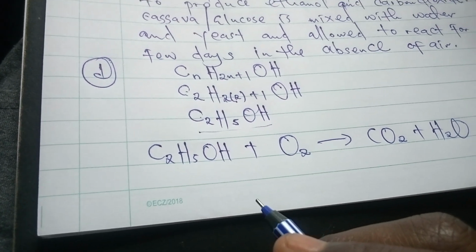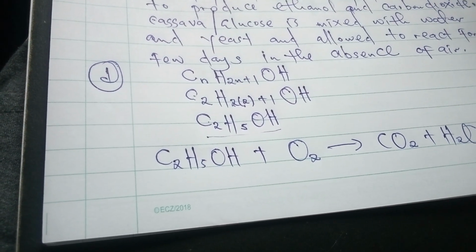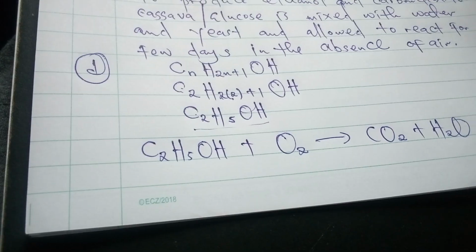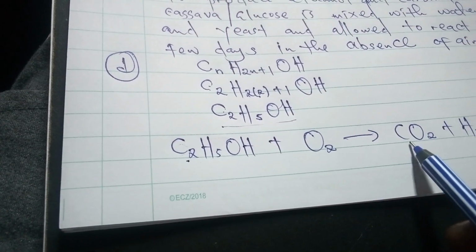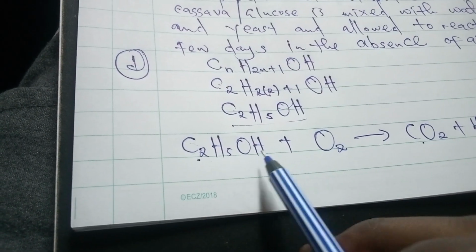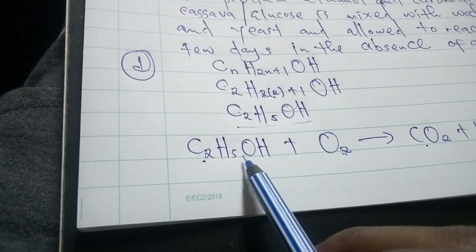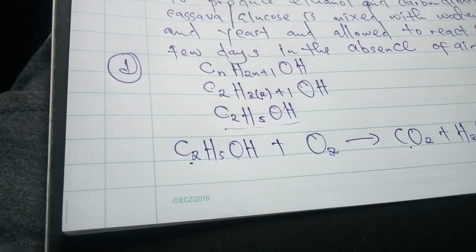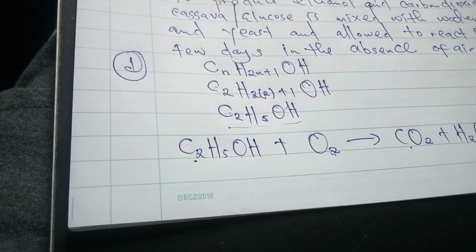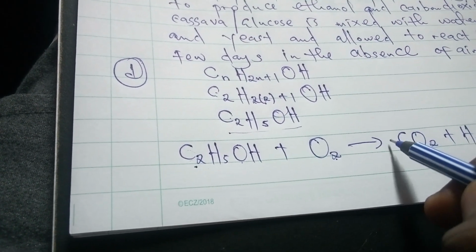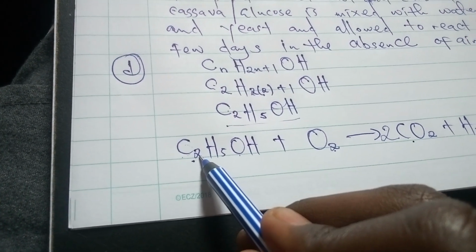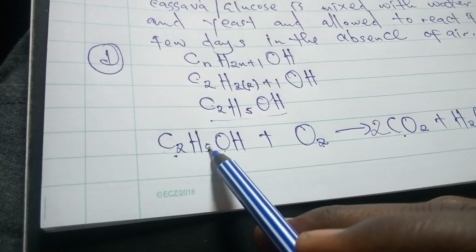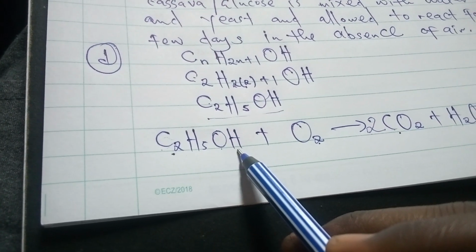Balancing is just the process of making the number of atoms equal on both sides. Having 2 carbon there, 1 carbon there. What if I put a 2 there? So 2 carbon there. And then for hydrogen, that is 5, 6.